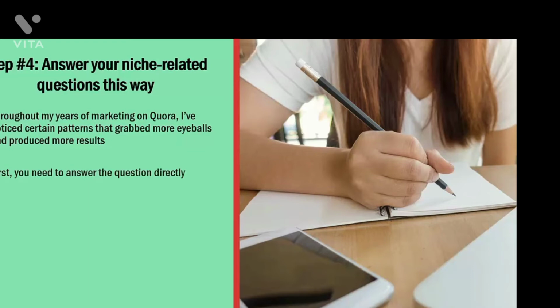First, you need to answer the question directly. Read the question several times. What are they asking? What are they not asking? Are there any limits to the answers that they're looking for? Next, quote materials from your resource. If you're going to be dropping a link to your layer 1 content, quote a block of text from that content and explain why it is relevant.